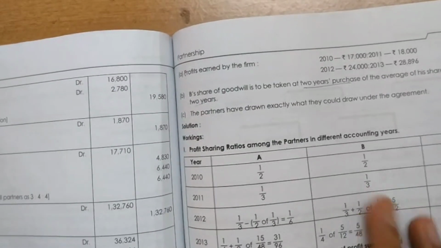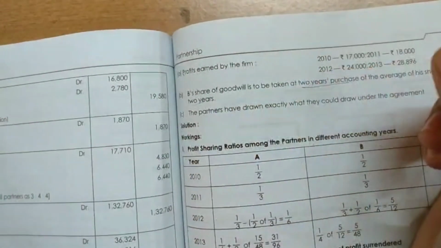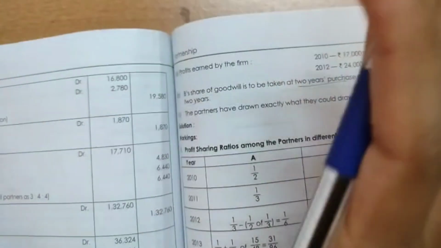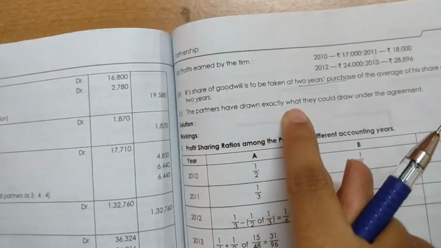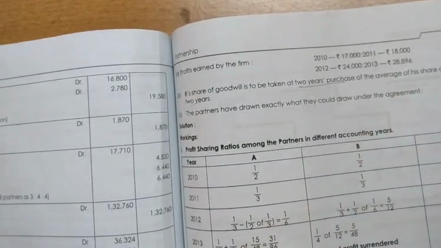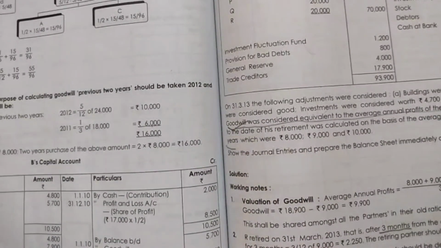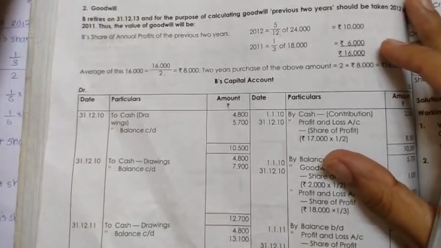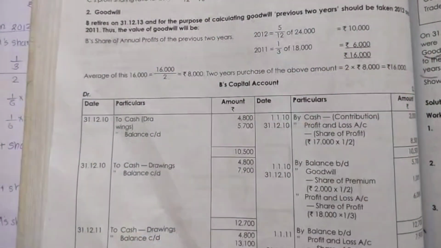Then they have not specifically asked us to do anything. Let's just draw the capital account, because in normal questions they used to ask us to prepare a balance sheet or capital account. They have not mentioned anything here. Partners have drawn exactly what they could draw under the agreement. Okay, now let's follow our study material. Our study material has shown a capital account here. So let's draw B's capital account. In the question paper I guess there will be some specifications as to what we have to draw, what we have to prepare.